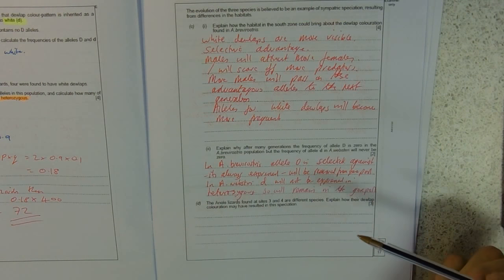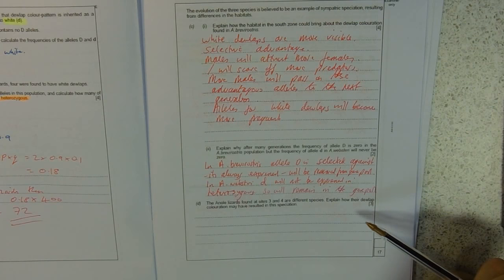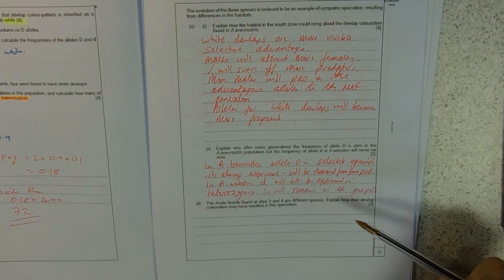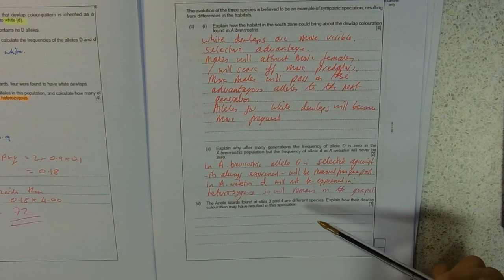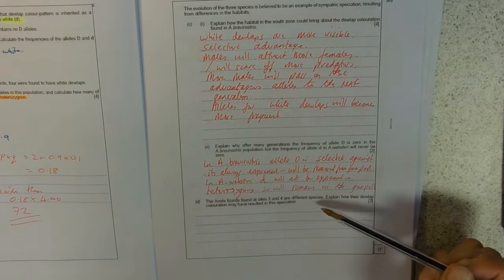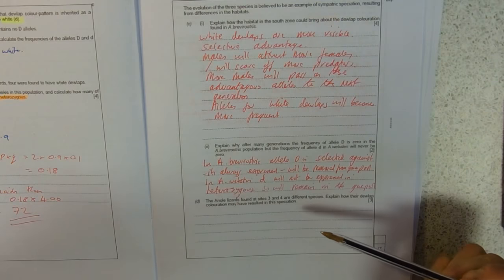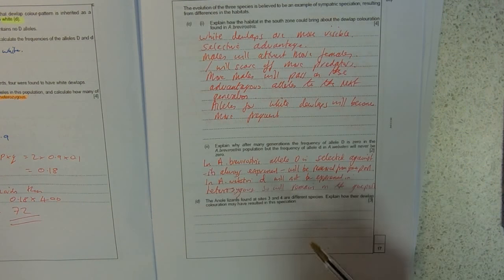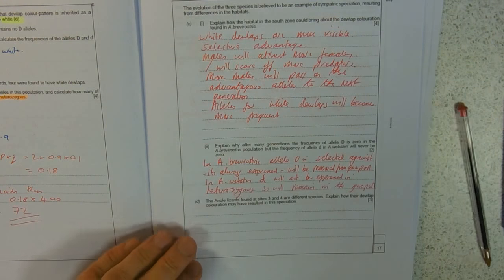And the last little bit of this, but it's 3 marks. You've got 4 lines here, 3 marks. A lot of marks for this question. The lizards at site 3 and 4 are different species. Explain how their dewlap colour may have resulted in this speciation. So you need to say 3 sensible things about this speciation. What type of speciation is it?